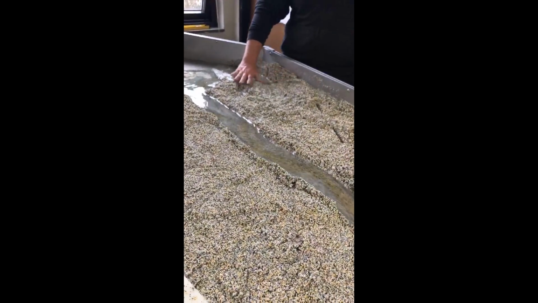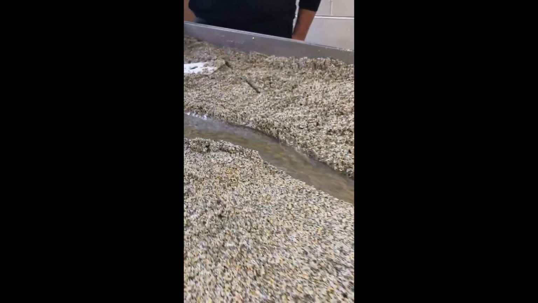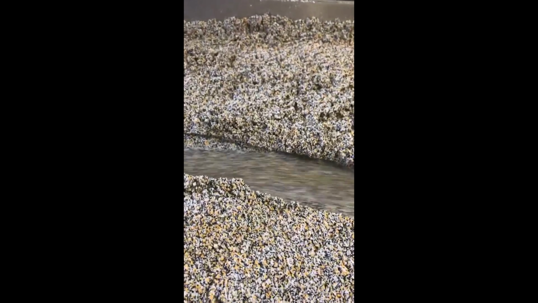This river right here personifies both the examples of erosion and deposition. Watch as the sand deposits into the water, and it erodes with the water carrying away the sand.